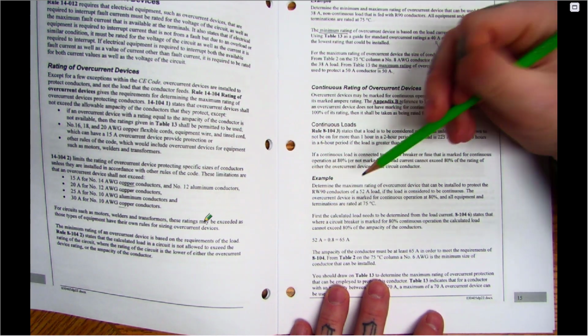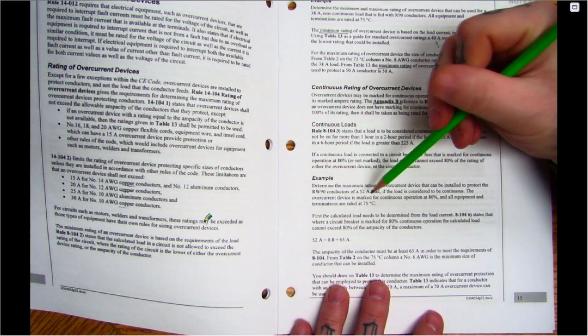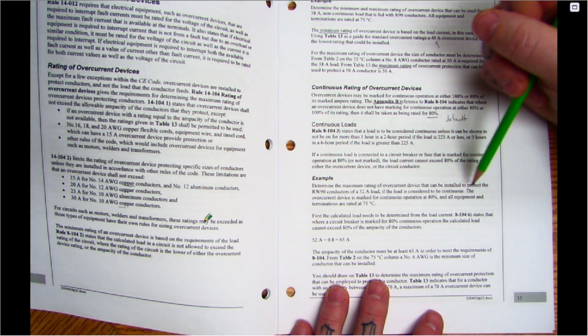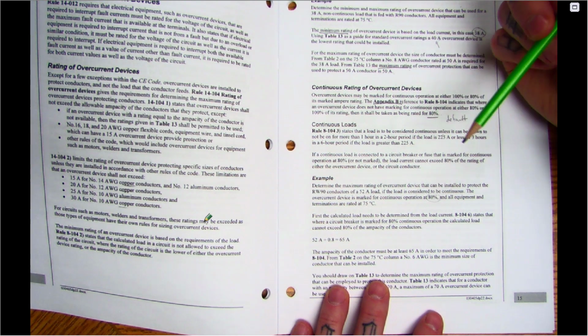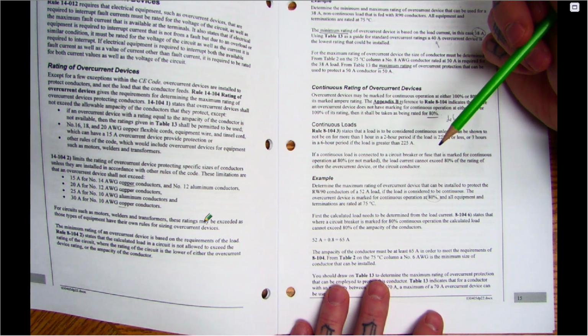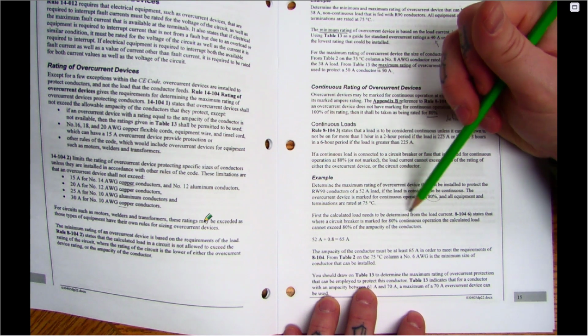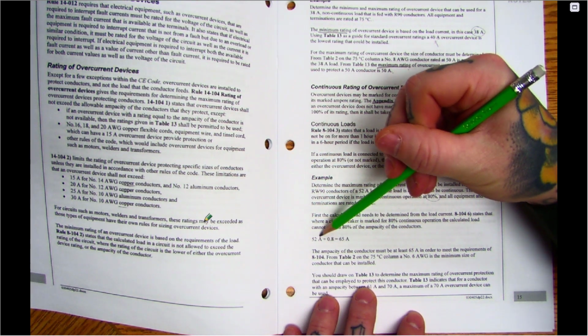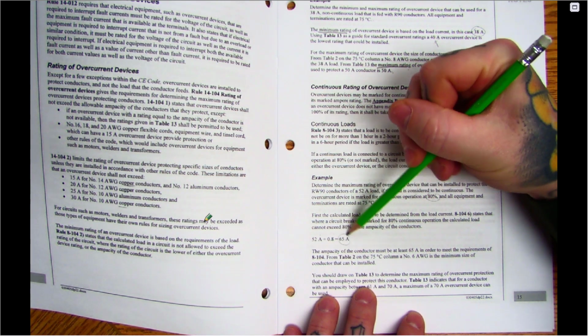So in this example, it's got a 52 amp load. Again, it's continuous, okay, so that's important. And the overcurrent device is rated 80%, so it told us right there what it's rated at. First, the calculated load needs to be determined from the load current. Okay, so what they're doing is taking the load current divided by 0.8, and we get this new ampacity.